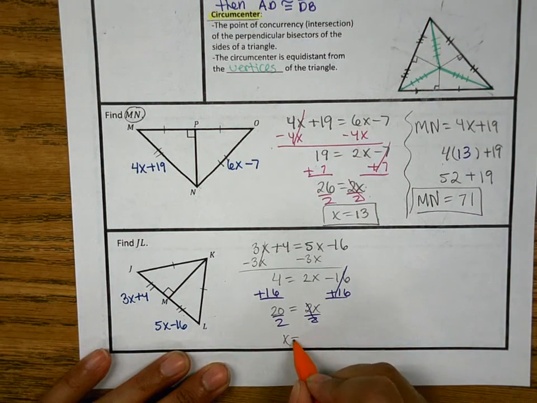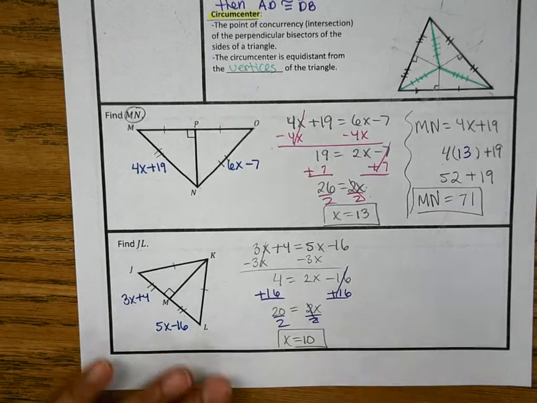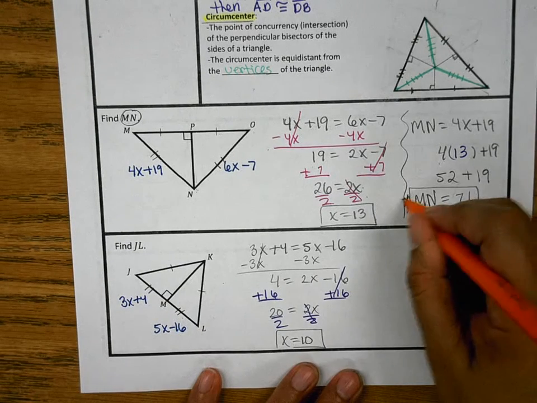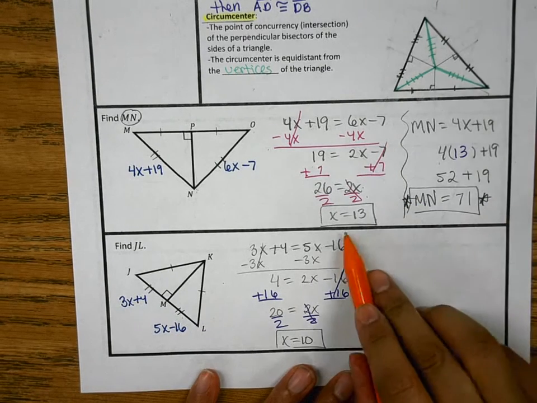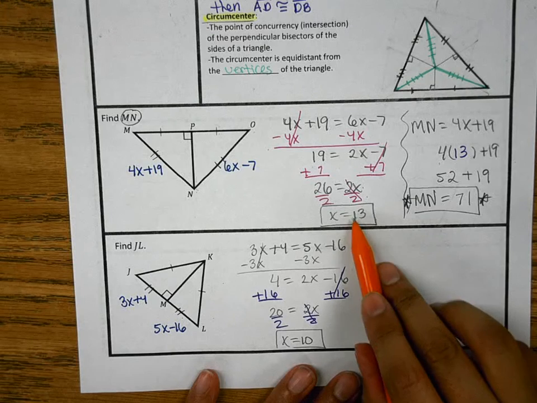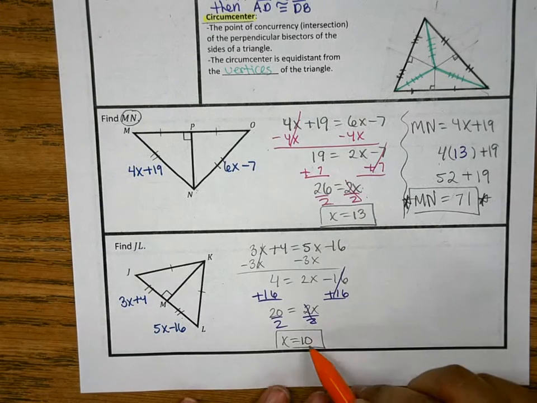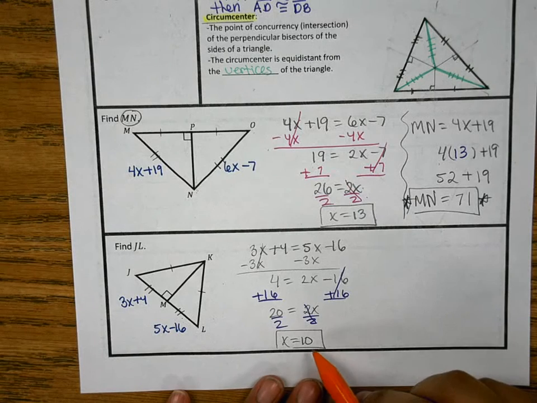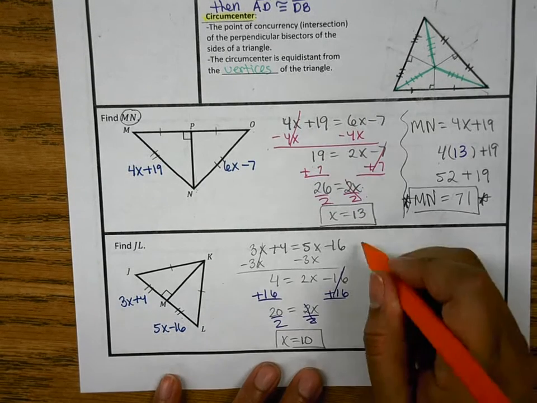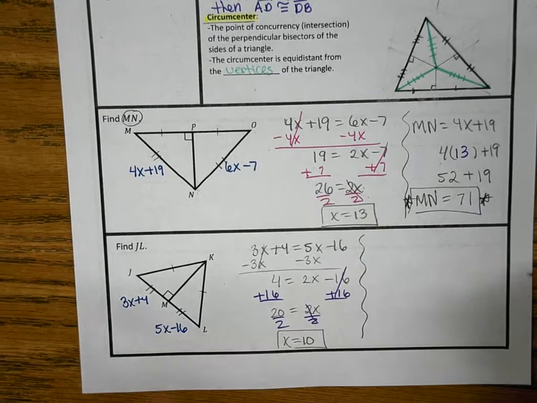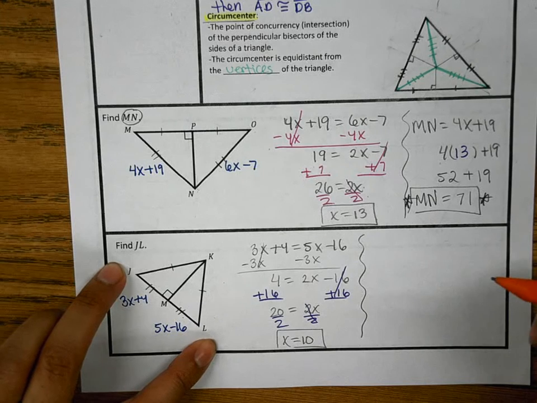All right, I hope everyone got it. X is 10. Okay, and again, I'm going to put stars over here because this is our final answer. I did box this in. 13 helped me find the answer, but this is the final answer. Same thing here. 10 is going to help me find my final answer, but it's not what they're asking for.